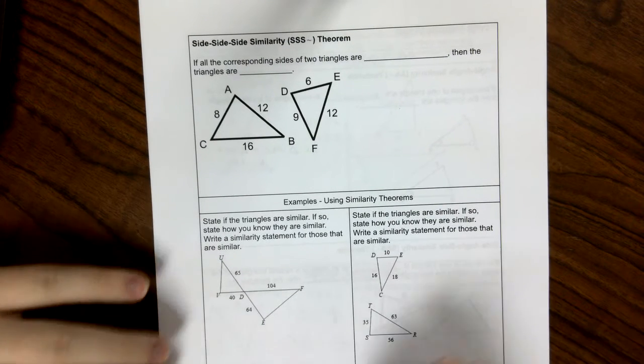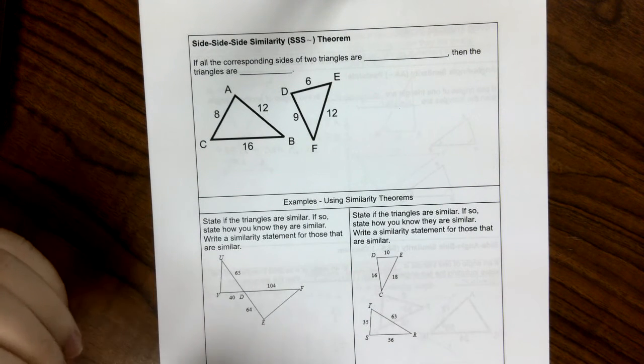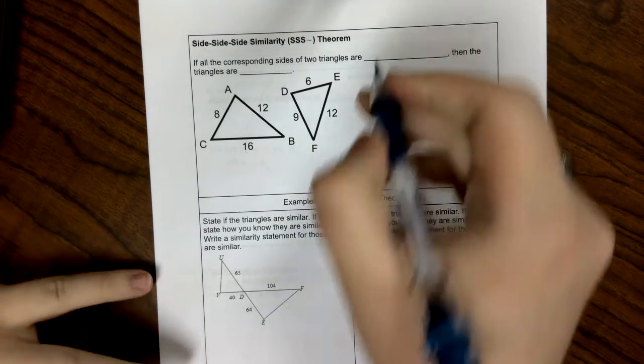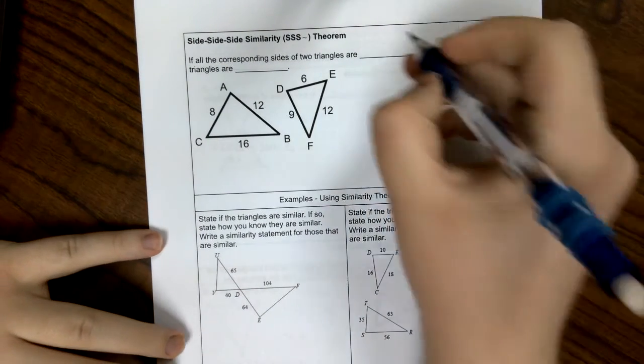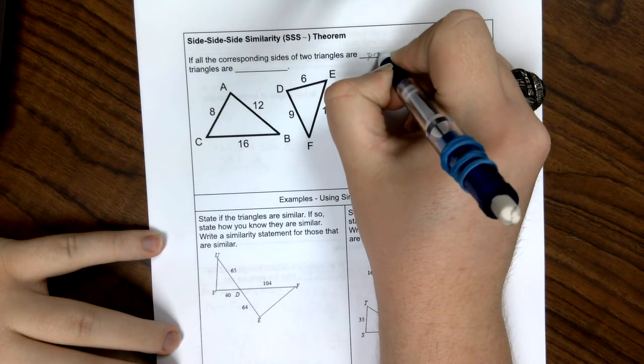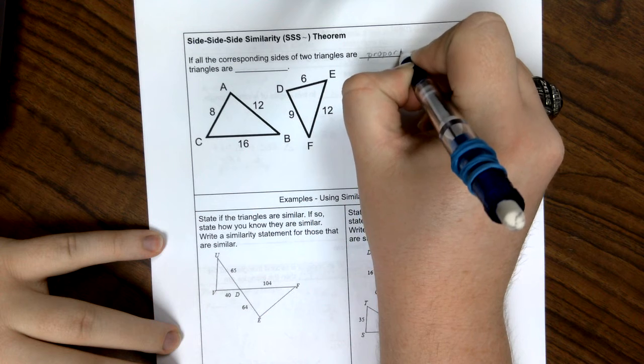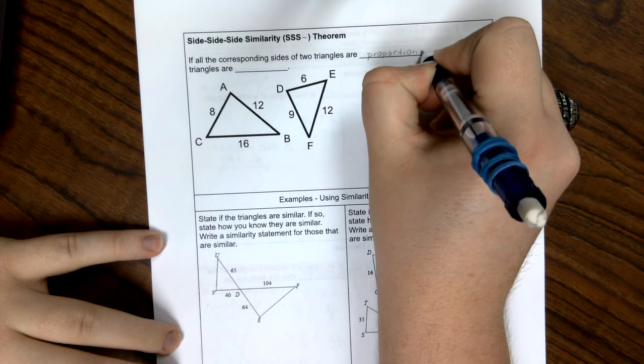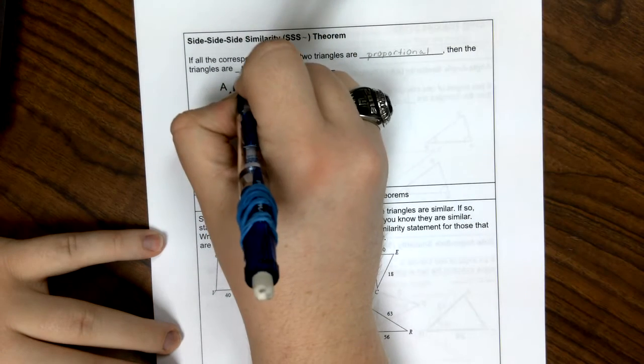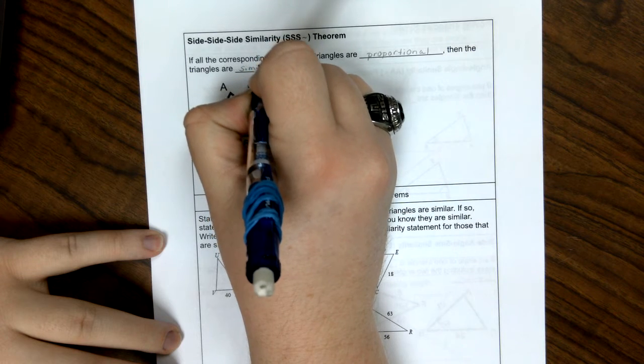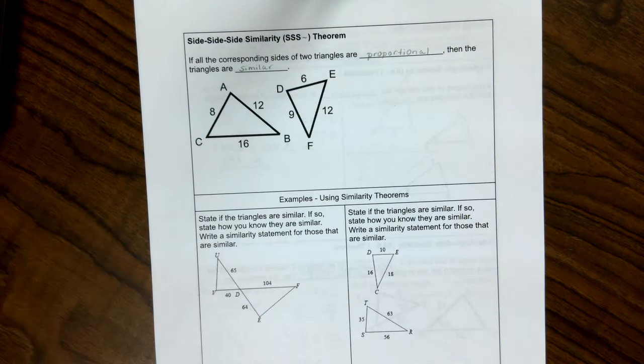And then the last one is side-side-side similarity, or triple S, which says if all the corresponding sides of two triangles are proportional, then the triangles are similar. So now there are no angles to check, we just check all the sides.